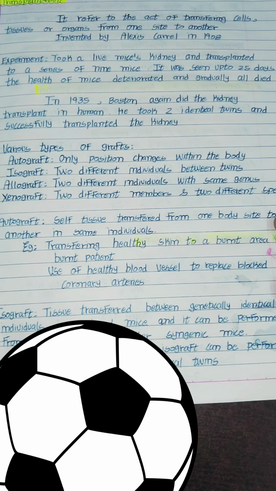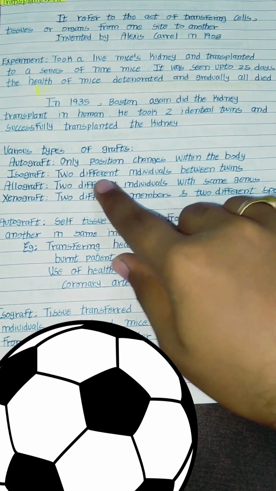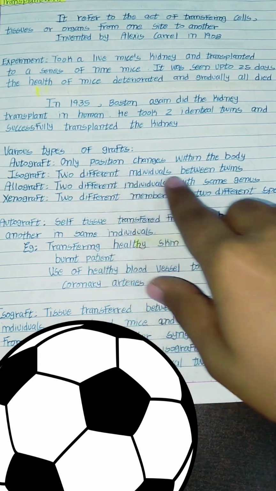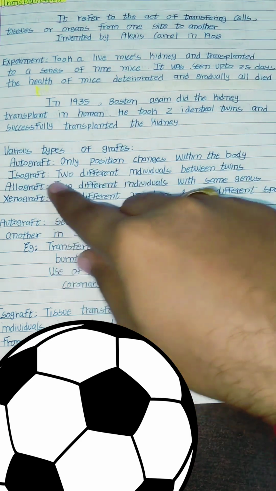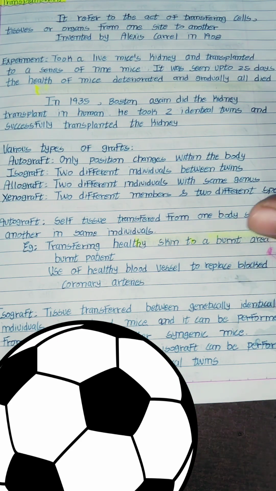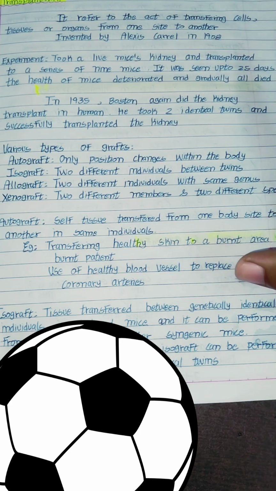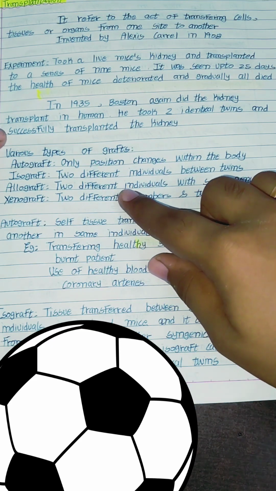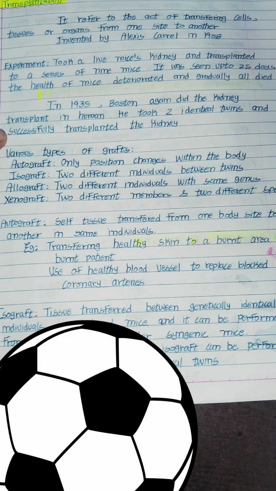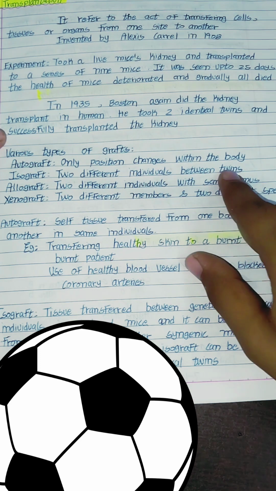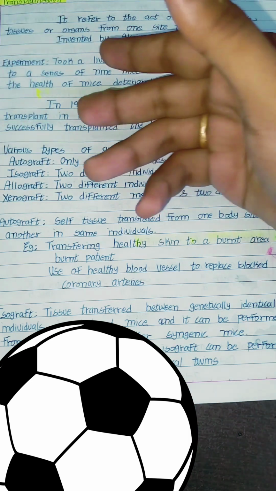So now there are various types of graft. Grafts are tissue or an organ which is transplanted to the patient. Various types of grafts are autograft, isograft, and allograft. In autograft, only the position changes, within the same individual, within the body. In isograft there are two different individuals, between twins. And allograft is between two different individuals of the same species. In between the same type of species, it is called allograft.